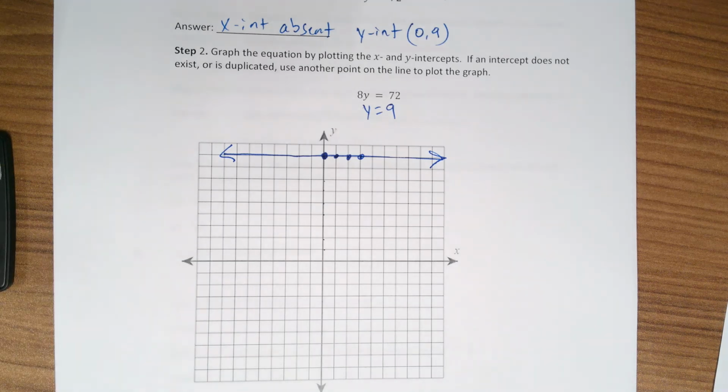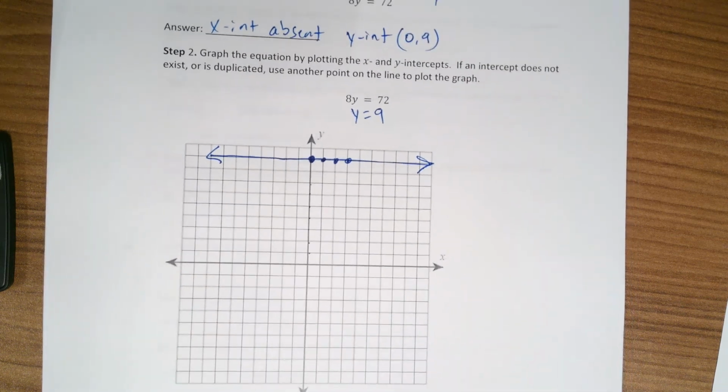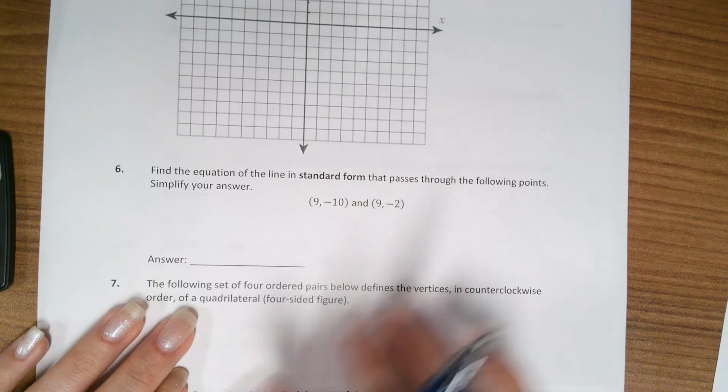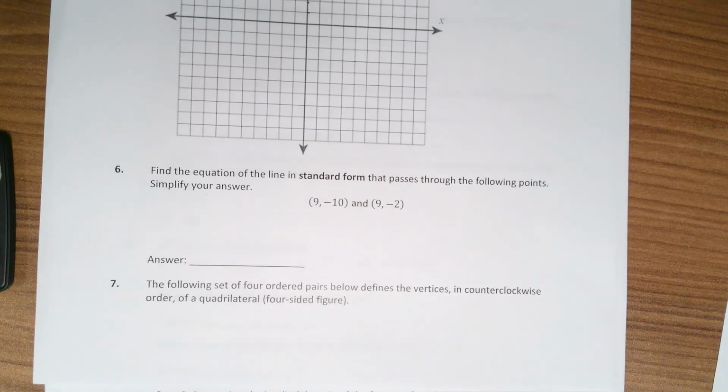Okay, so there is number 5, step 1 and step 2. And I'm going to stop right there because this video is getting really long, and I'll start a new one and start with number 6.